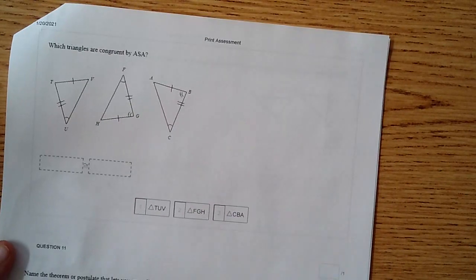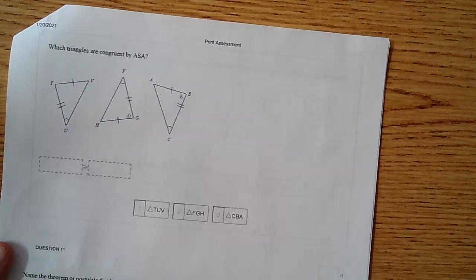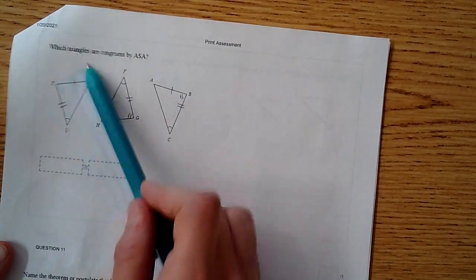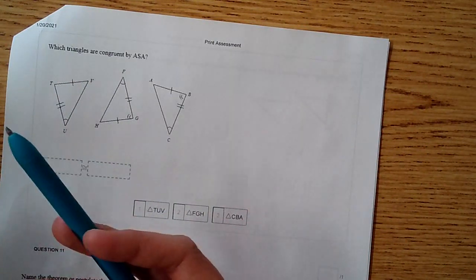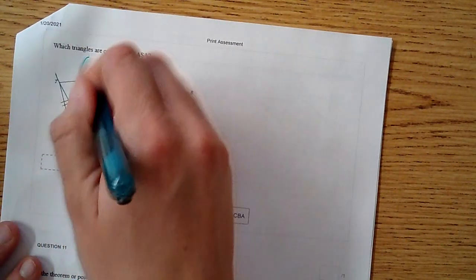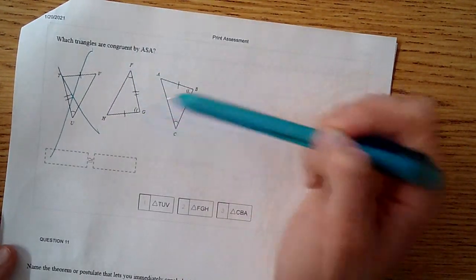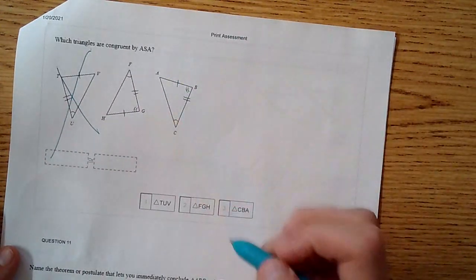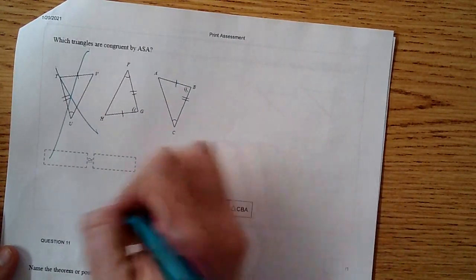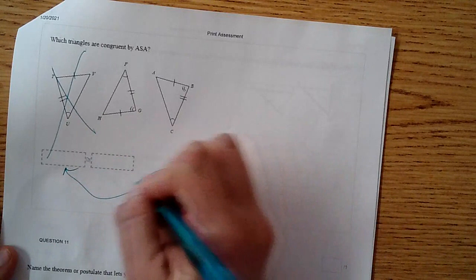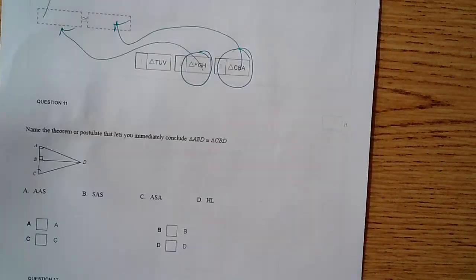Which triangles are congruent by angle, side, angle? So you just have to drag the two. Well, first of all, look at this one. We only have one angle and we have two sides. There's nothing else I can add. They're not attached to anything, so it can't be this one. So you could pretty much eliminate it and go with those two, but let's check. Angle, side, angle, side, angle. So you would pick FGH, you drag it there, and CBA, drag it there.